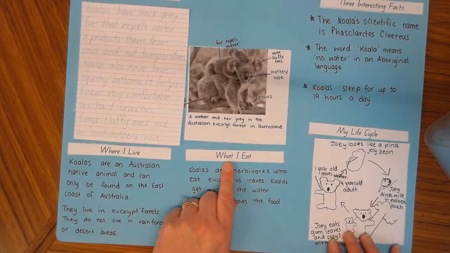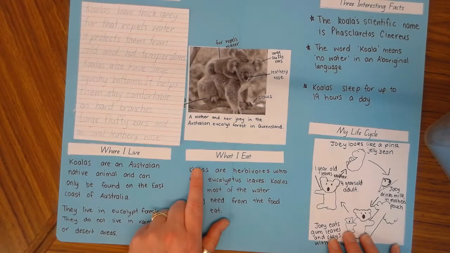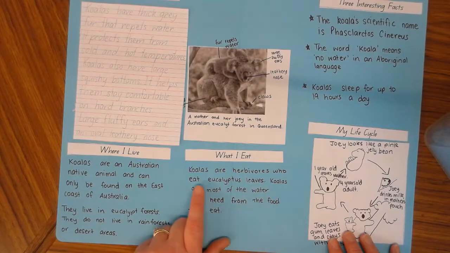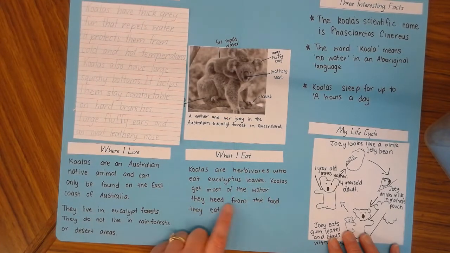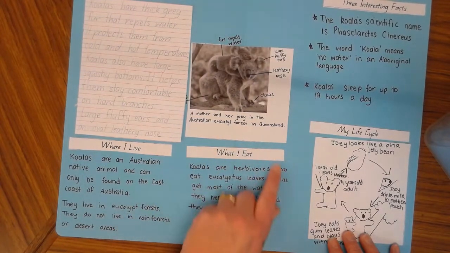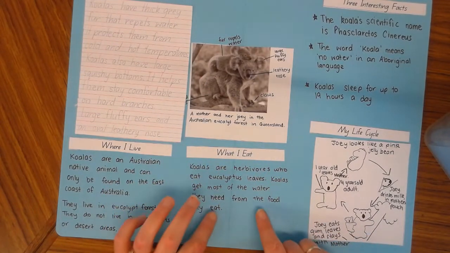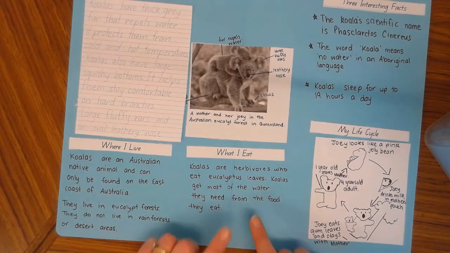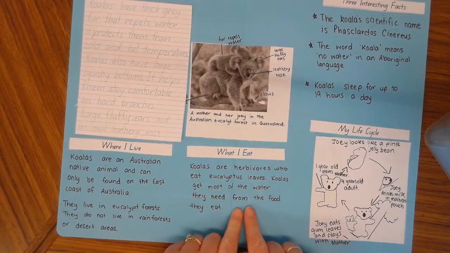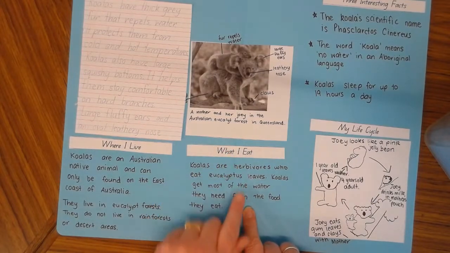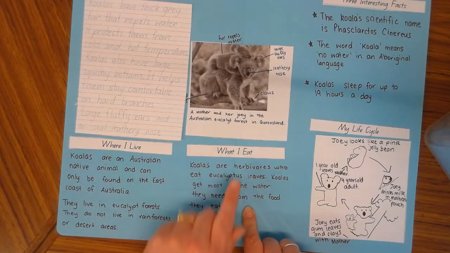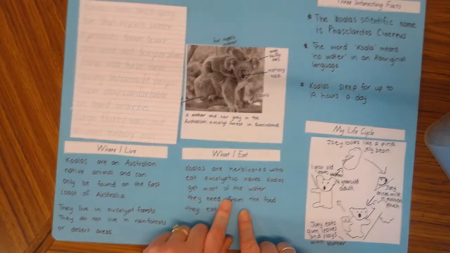The next section I'm going to talk about is what I eat. Koalas are herbivores who eat eucalyptus leaves. Koalas get most of the water they need from the food they eat. Boys and girls, see how on my fact file I'm only talking about what the koala eats here? I'm not talking about where it lives or what it likes doing or any other information. I'm keeping my information the same as the title. So what I eat, only that information goes here.